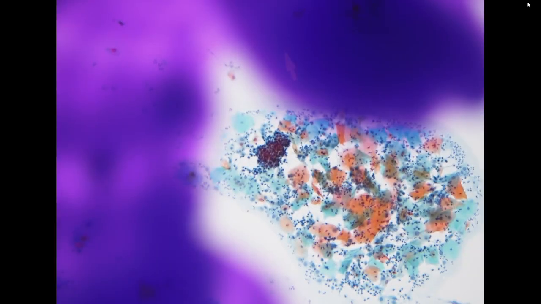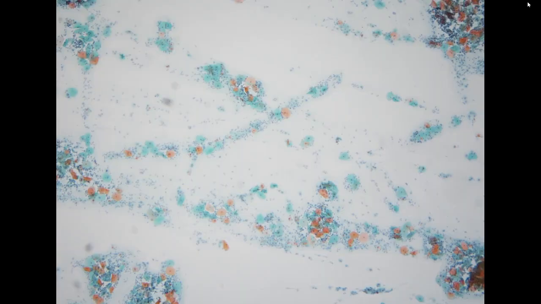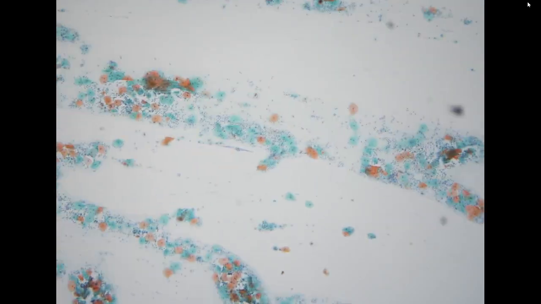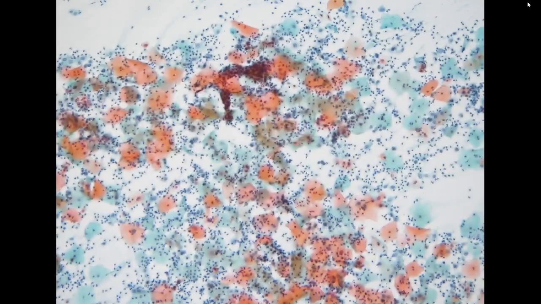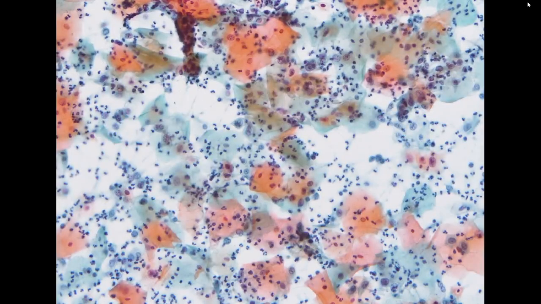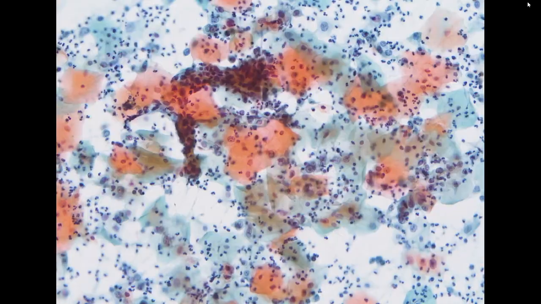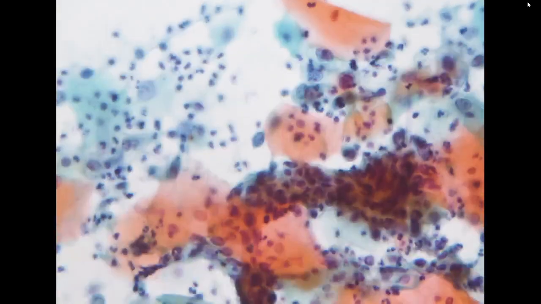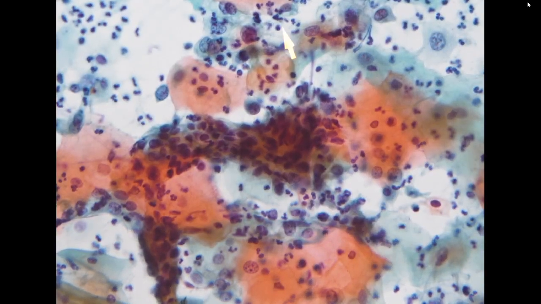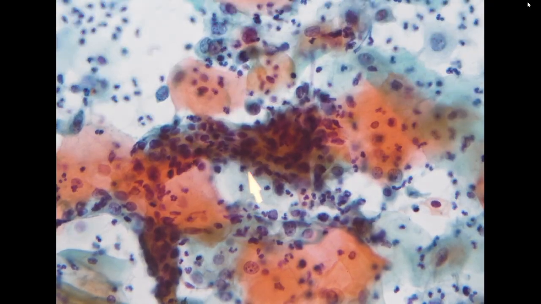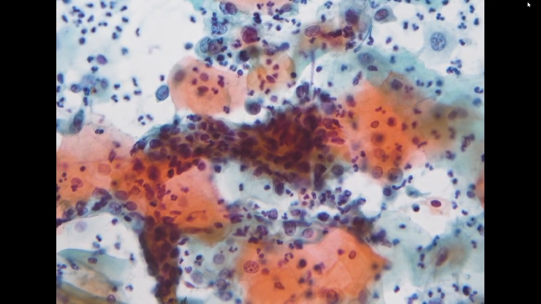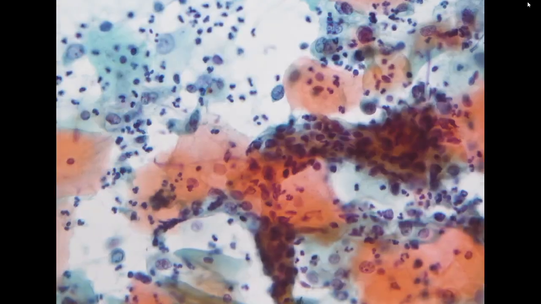So our main differential diagnosis would be HSIL. Originally the screener called this specimen squamous cell carcinoma. I think this is a bit over because we didn't see any necrotic debris, tumor diathesis in the background. We only see these very tight clusters of squamous cells with hyperchromasia and high NC ratio.